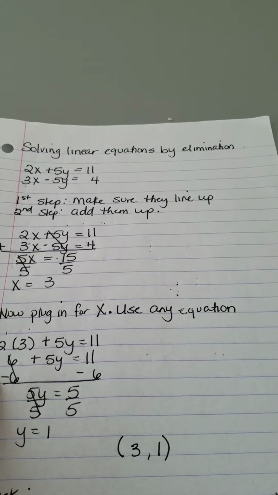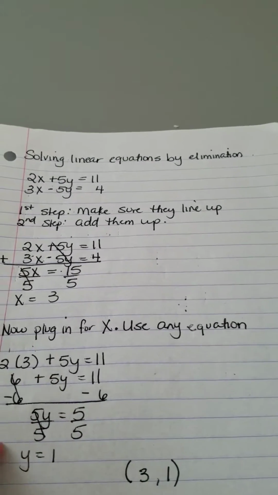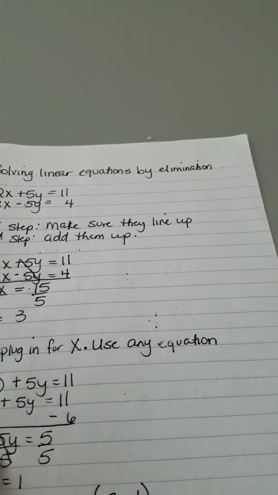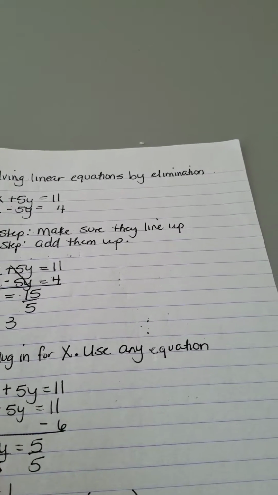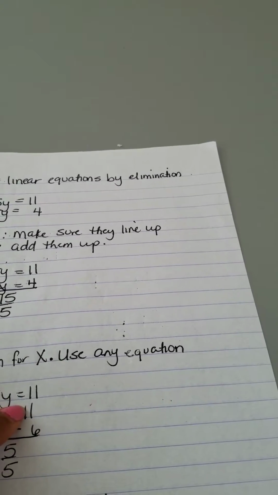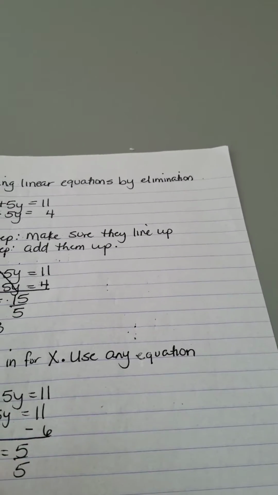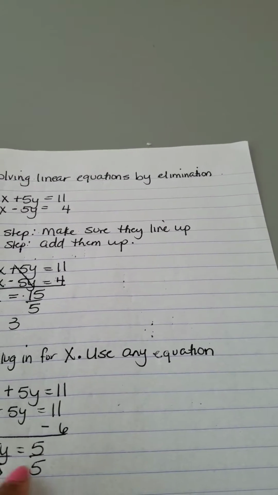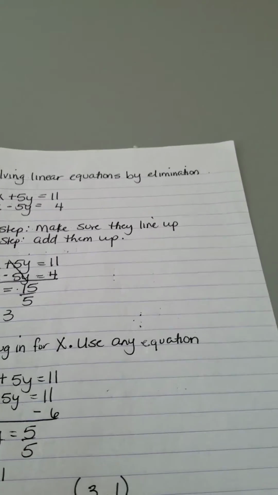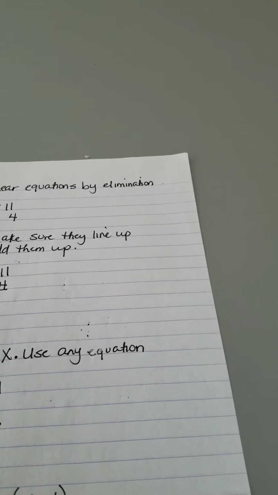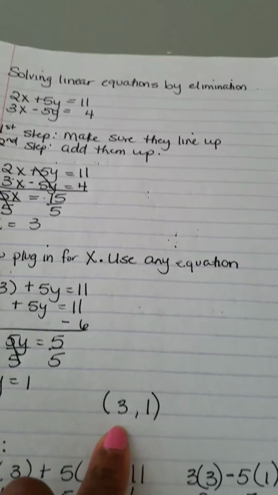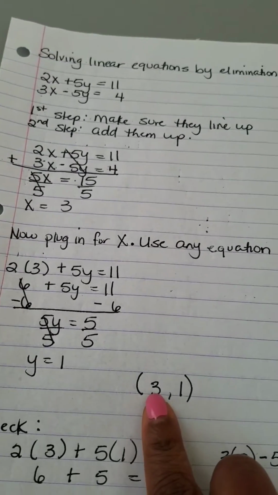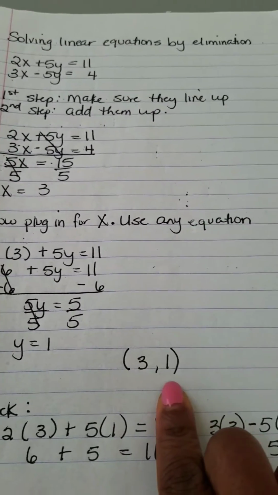Then I want to cancel out my 6 so I can get y by itself. So I'm going to subtract 6 on both sides, and I'm going to bring down 5y. I'm also going to bring down 11 minus 6, which gives me 5. Now I want to get y by itself, so I'm going to cancel out the 5 on both sides, and y is going to give me 1. So for this one, x is going to be 3 and y is going to be 1.